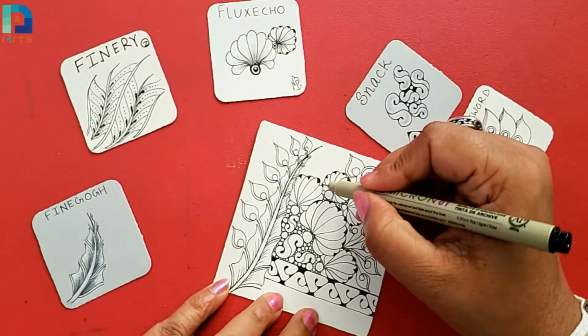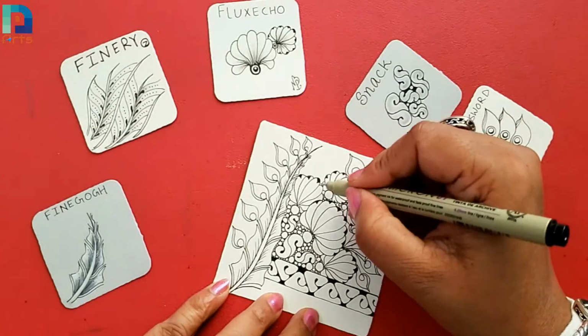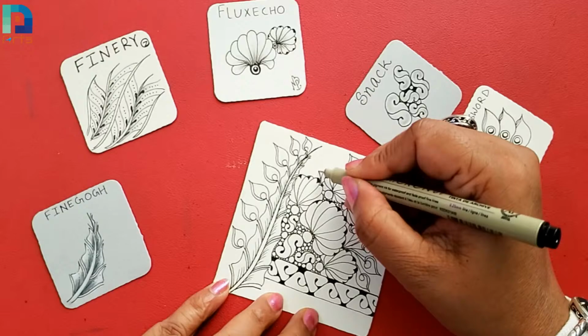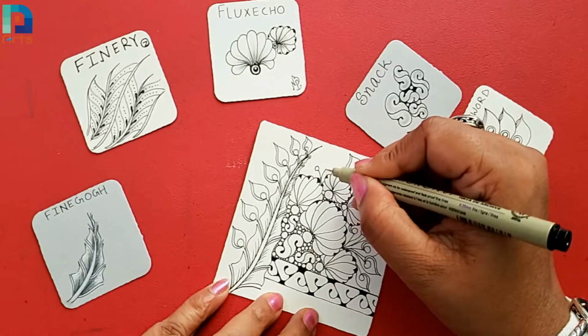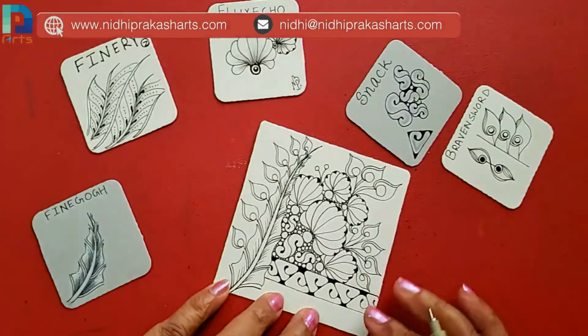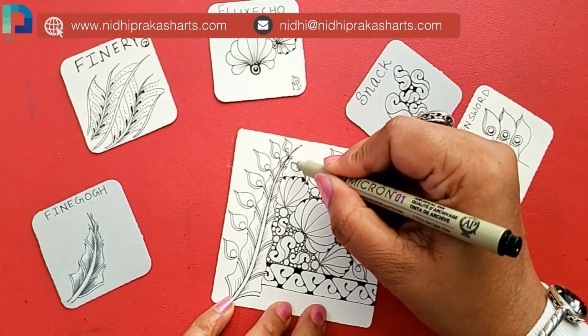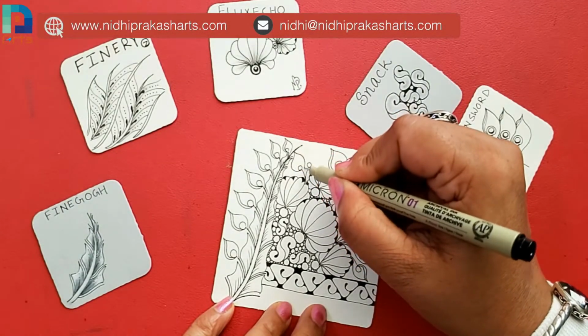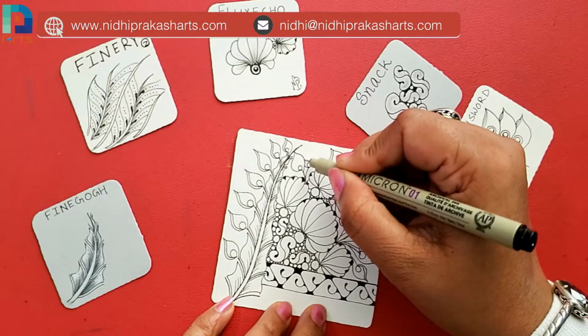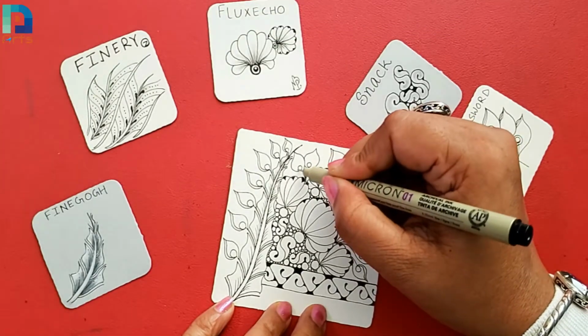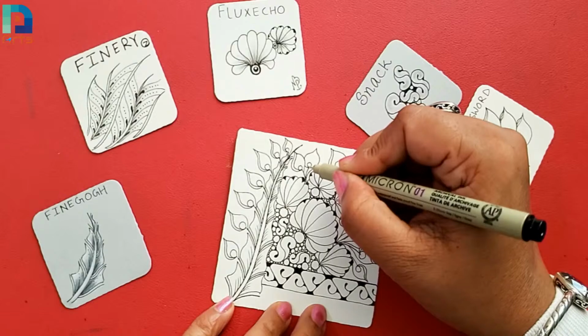So here also, let me draw 1 and 2. So wherever you see space, and if you want to add a little bit more of these, feel free to do that. It depends how open or filled you want your tile at the end.